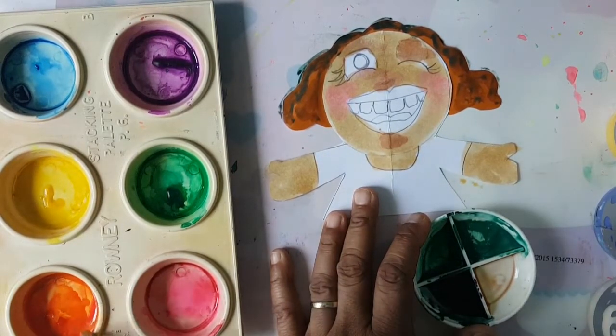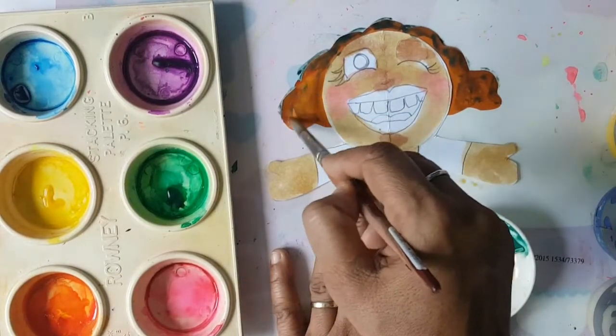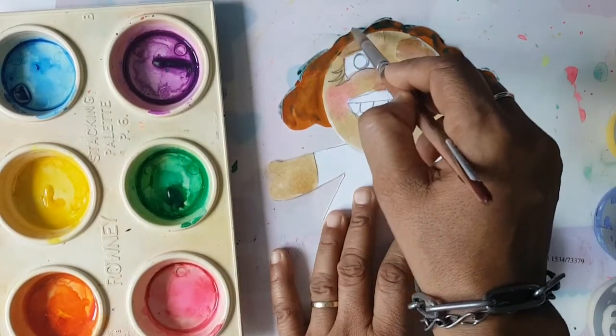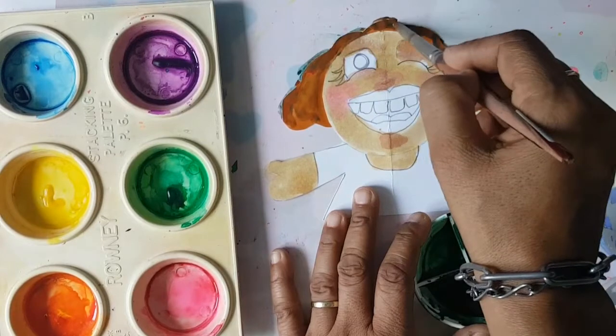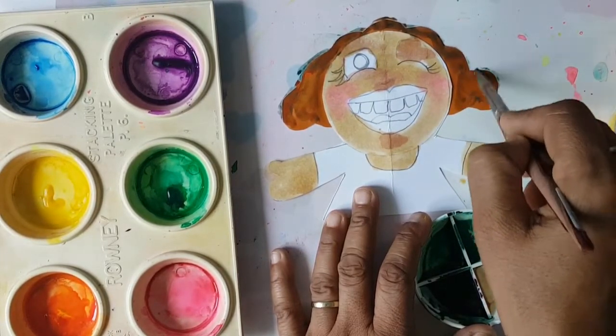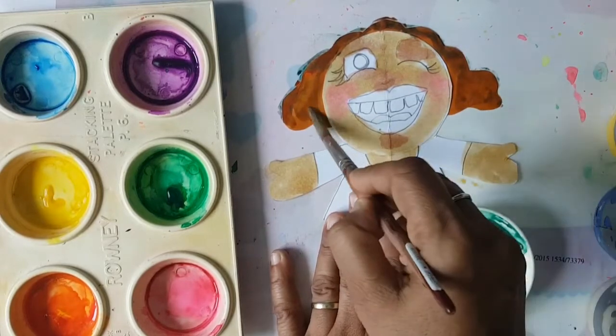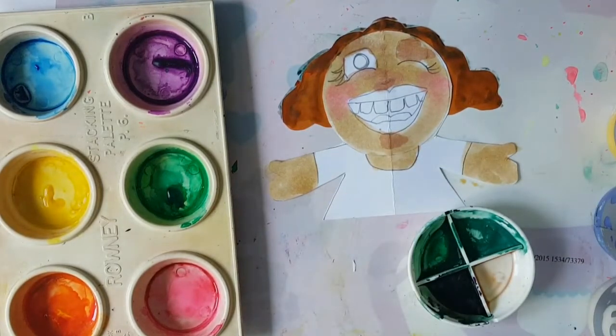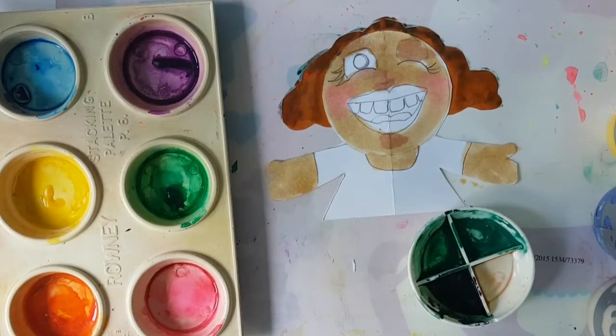Use some orange to make it darker, make it more brown, I should say, not too blue. Right? That should do it. So let's go ahead and do the lips, which I'm going to be wearing some red lipstick.